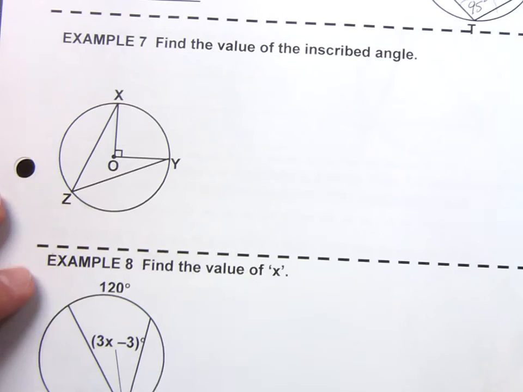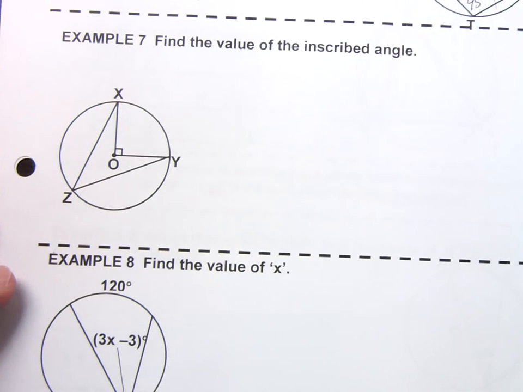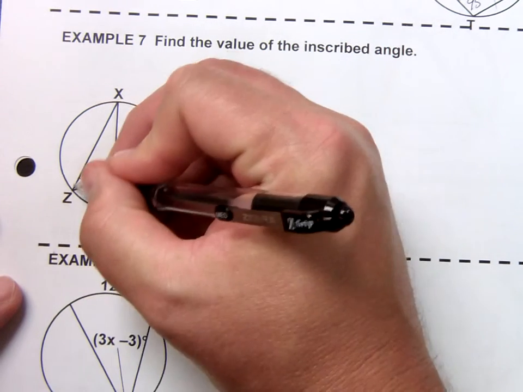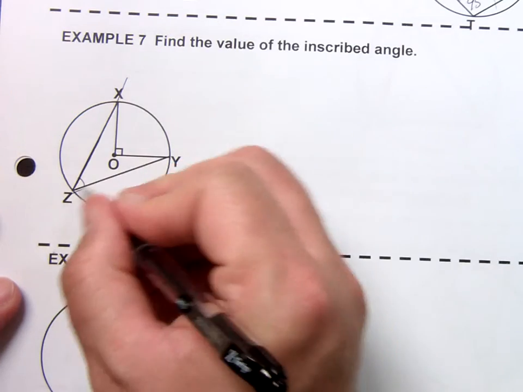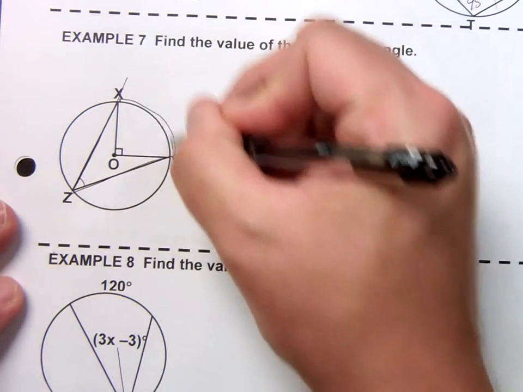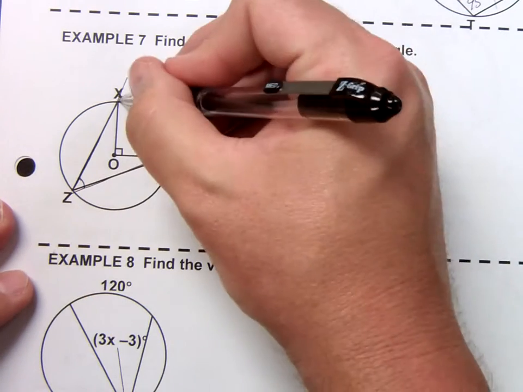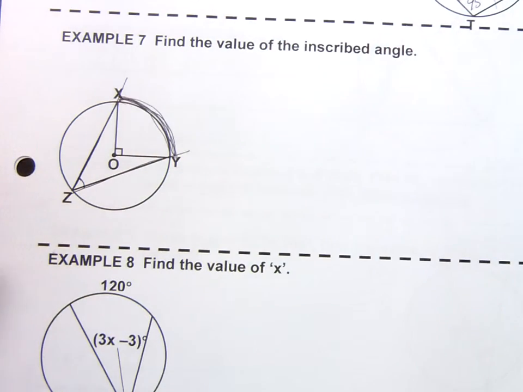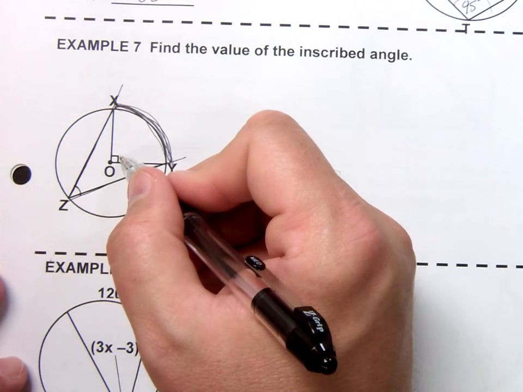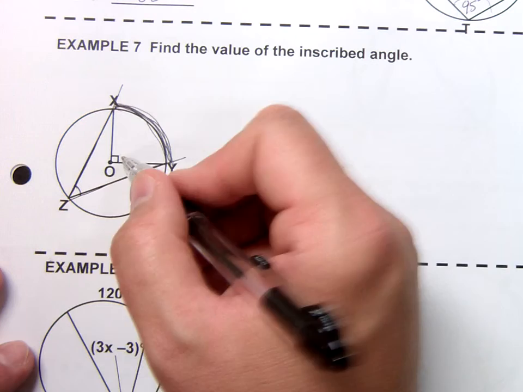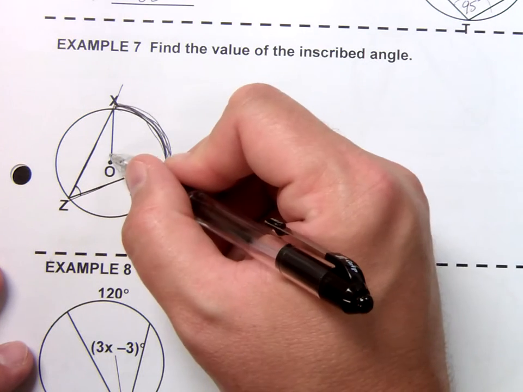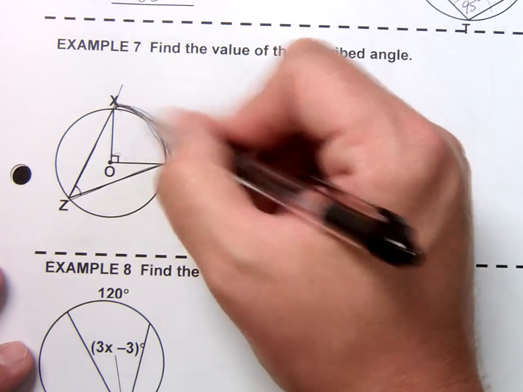All right, let's look at example 7. It says find the value of the inscribed angle. This inscribed angle has an intercepted arc of XY. Now remember that this inscribed angle is half of the intercepted arc. Now they didn't give us the intercepted arc, but they did give me this angle, and this is a central angle. And remember, we learned earlier in this unit that a central angle is the same as the intercepted arc.